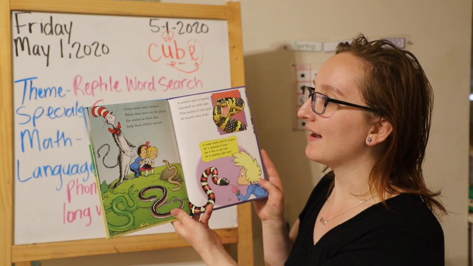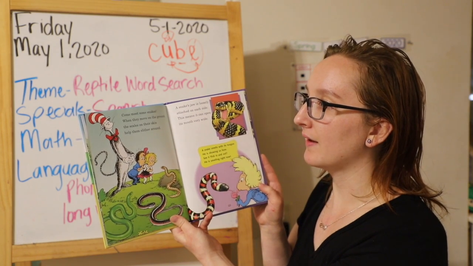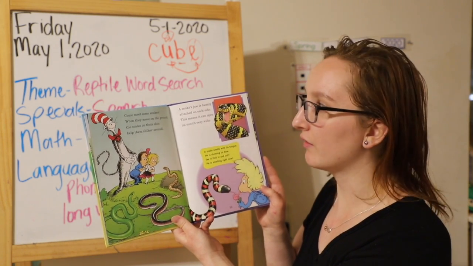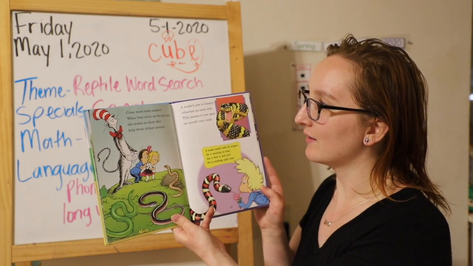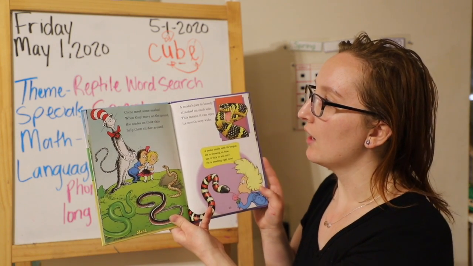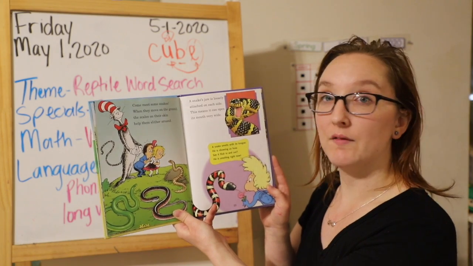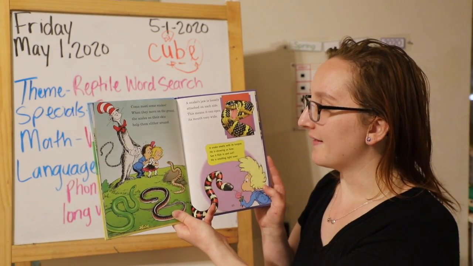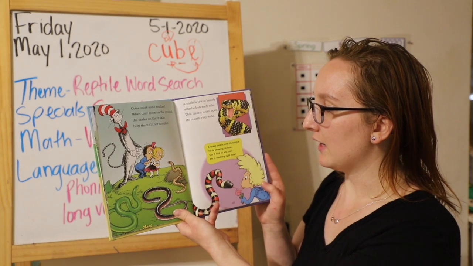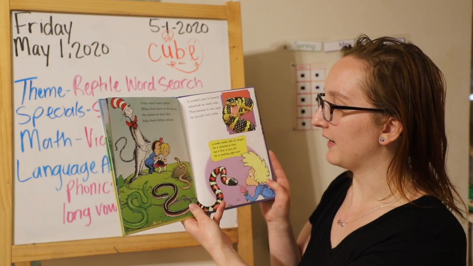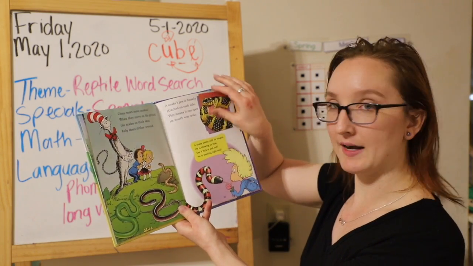Come meet some snakes. When they move on the ground, the scales on their skin help them slither around. A snake's jaw is loosely attached on each side. This means it can open its mouth very wide. A snake smells with its tongue. He is showing us how. See it flick in and out? He is smelling right now.